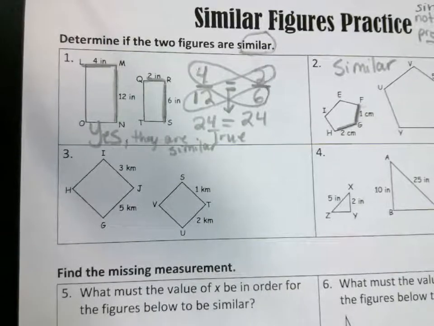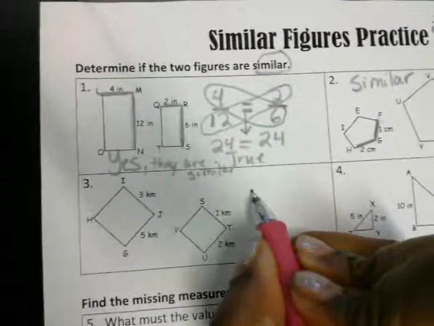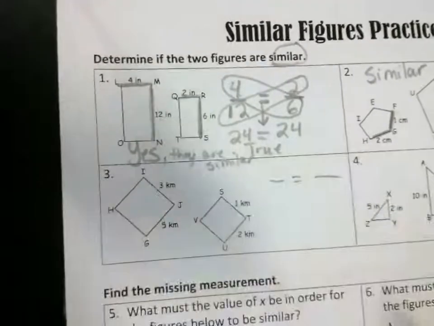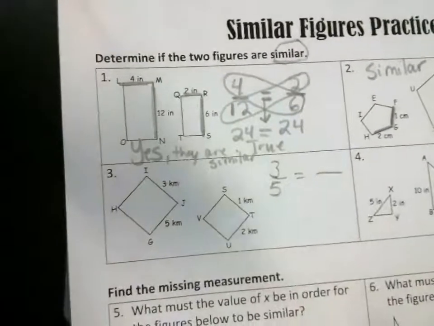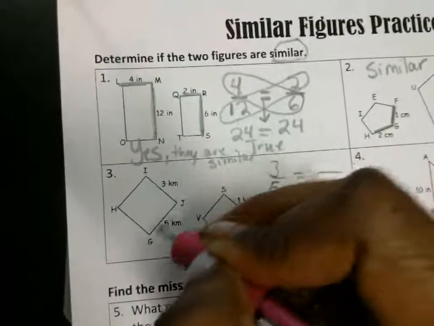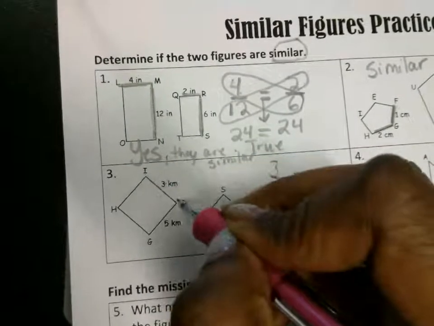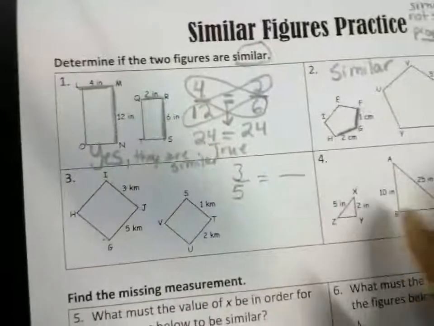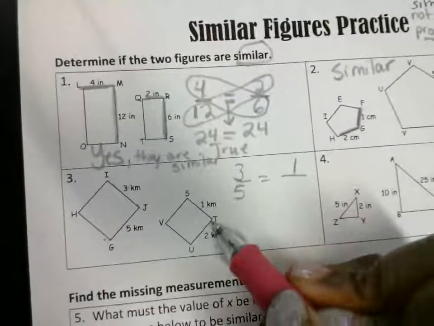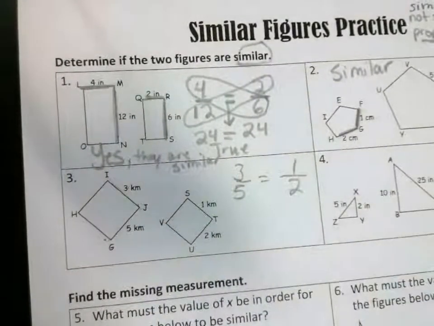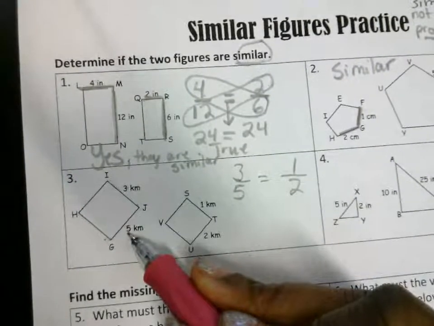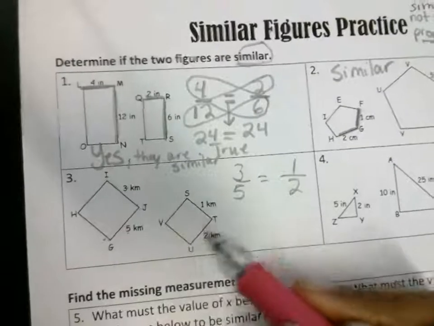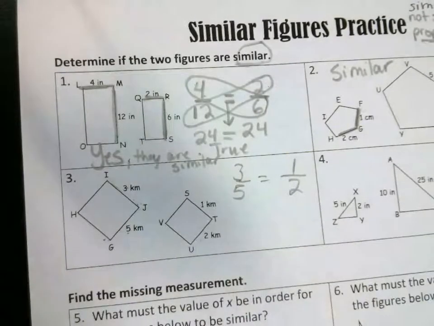All right, so let's look at the first one. We set this up as a proportion. We have 3 on the top, 5 on the bottom. I'm comparing this side to this bottom side. I'm going to do top side first, bottom side. Got to be consistent when I'm setting up a proportion. If I do bottom first, then top, I have to do bottom and then top again. You got to be consistent on how you set up your proportions.